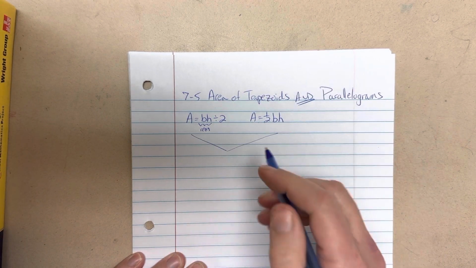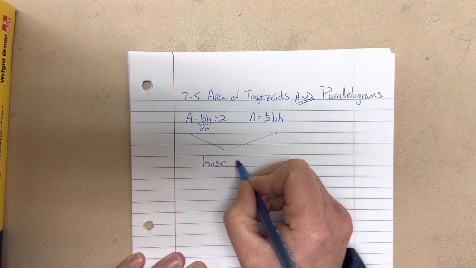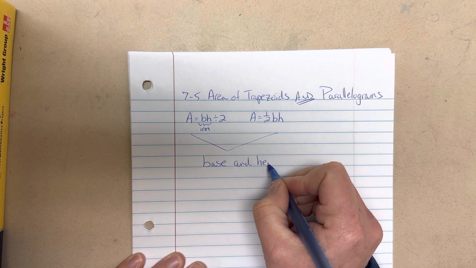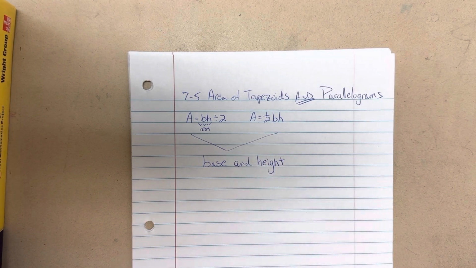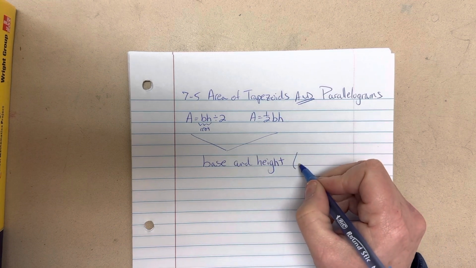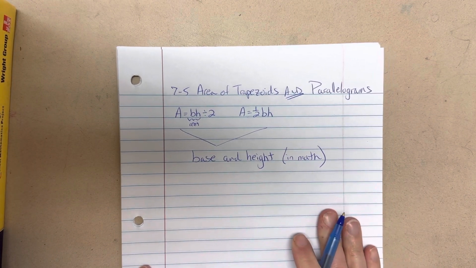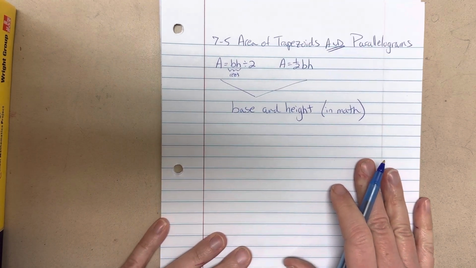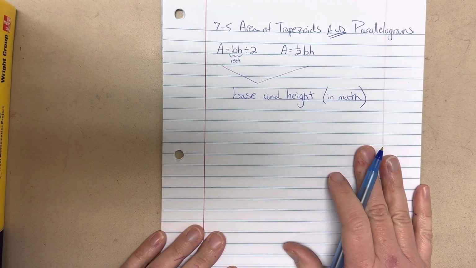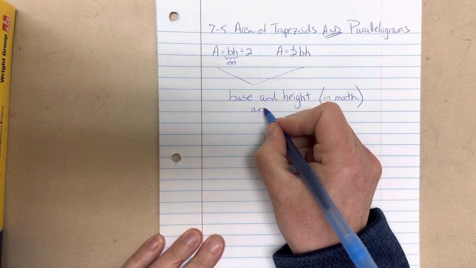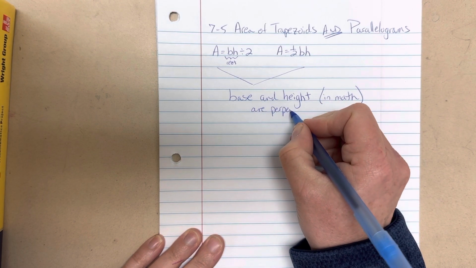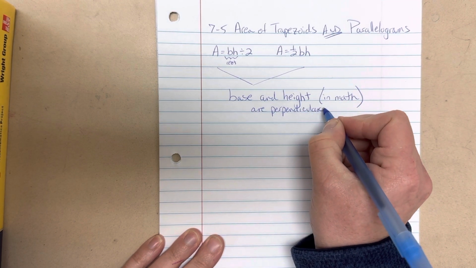This idea is that the base and the height of really anything that we're talking about in math, if we're using the vocabulary of base and height, typically in a geometry unit, they are going to be perpendicular to each other.